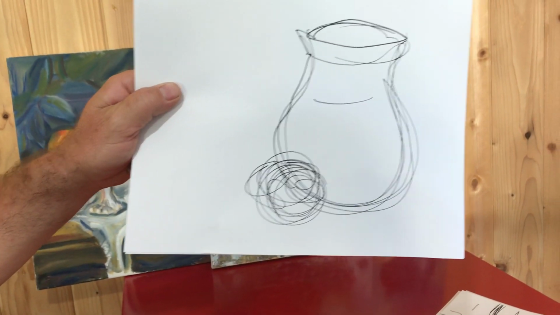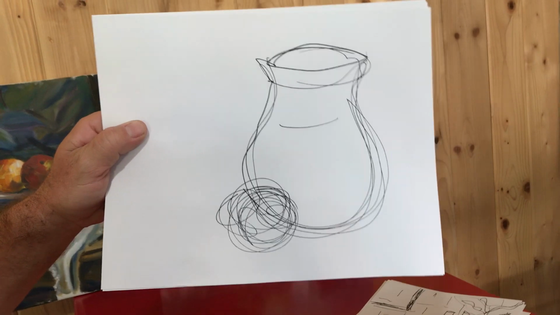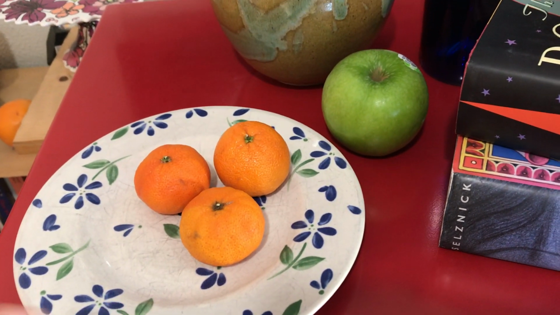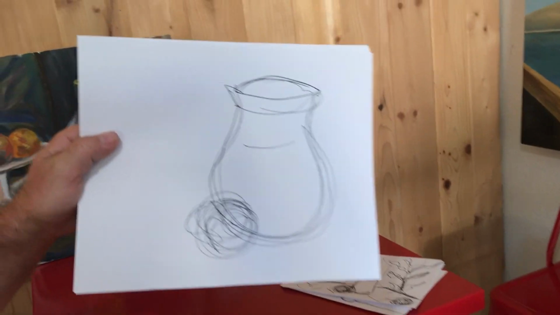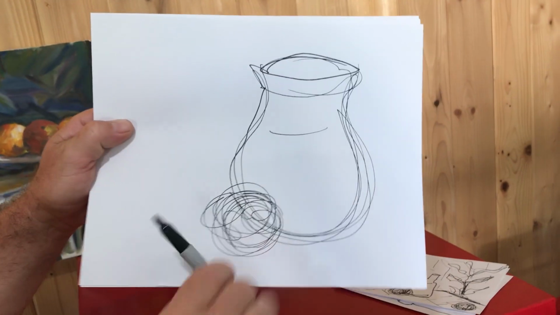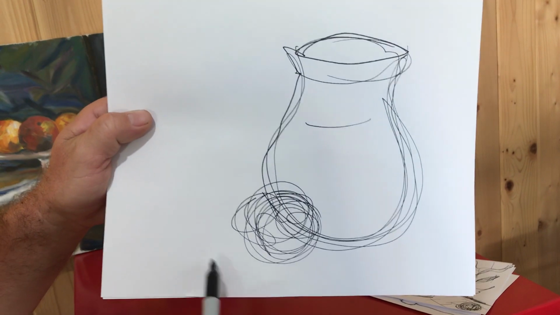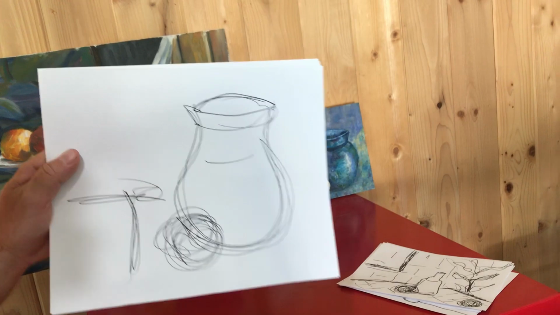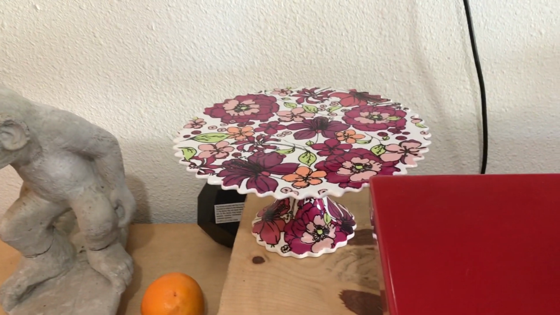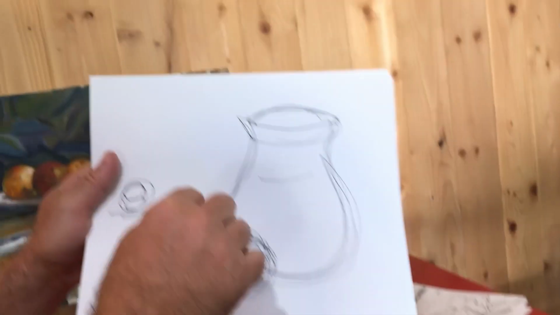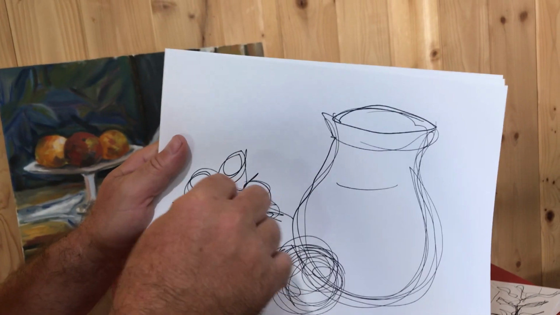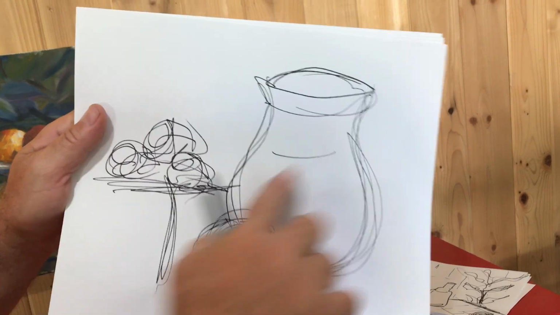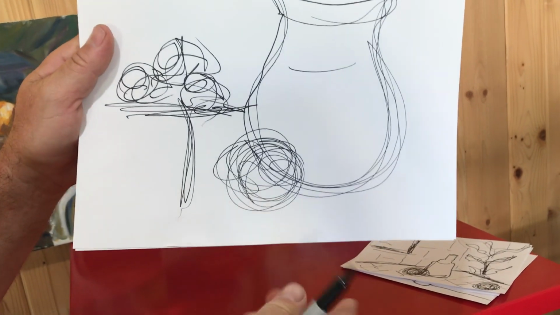It does make a lot of sense to group together objects that are the same. So for example, if I have these 3 little clementines, I might want to put them on a plate. I want to think about how high and low things are. So instead of putting a clementine here, I might draw a platter like that cake plate, and put the clementines sitting on there, because I don't really need a low object right now. I need something that's a little bit higher. Maybe not as high as this one, but higher than this one.